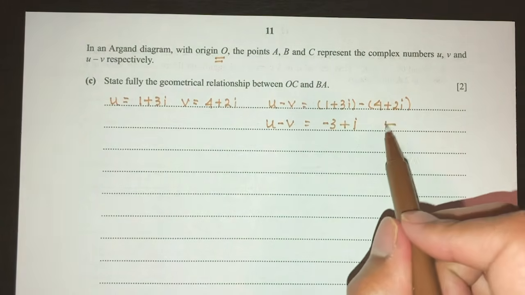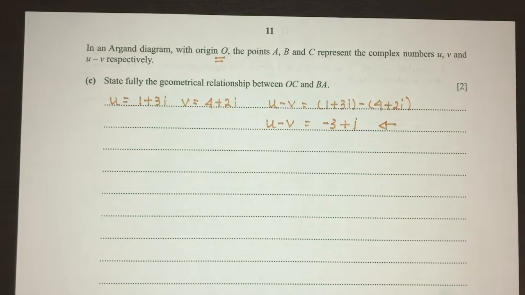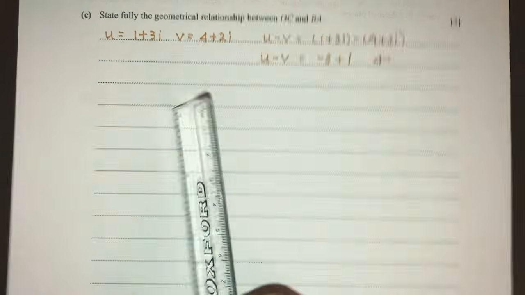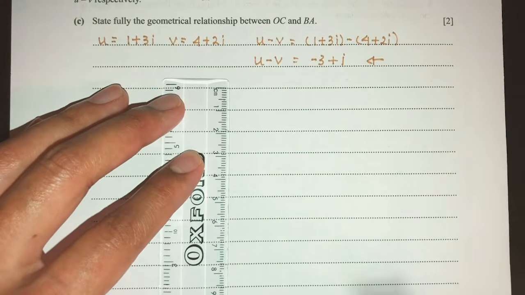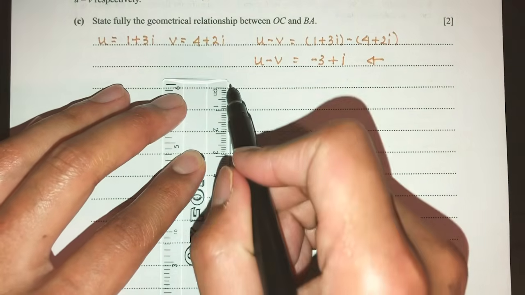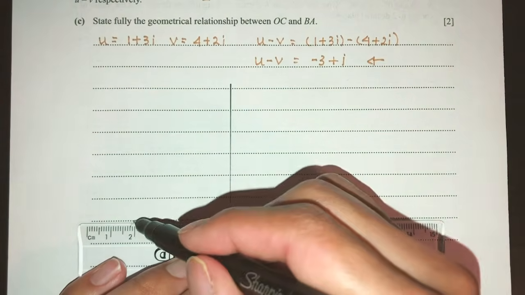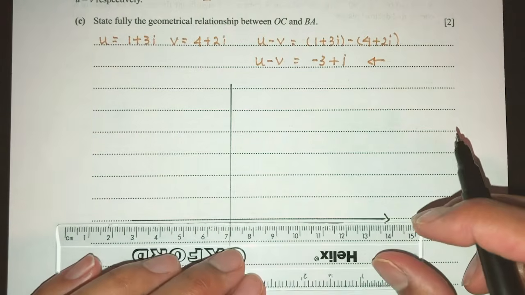Now to understand the relationship between those two, we have to draw the Argand diagram. Just to understand what's happening, it is always best to draw the diagram. So here we have your imaginary axis, and here we have our real axis. We have to label those.